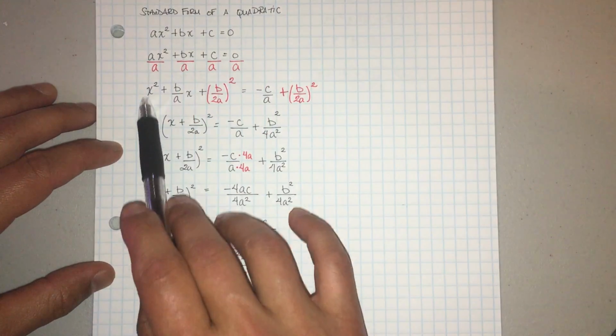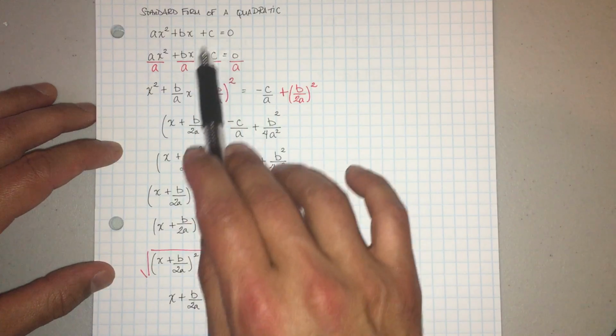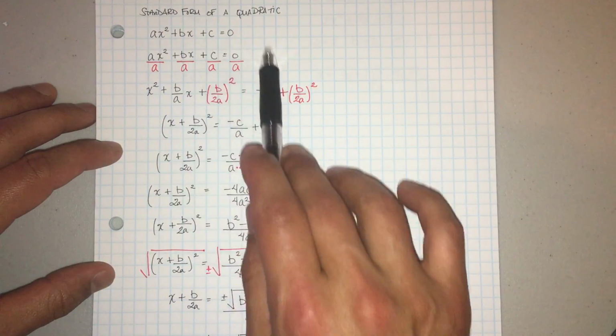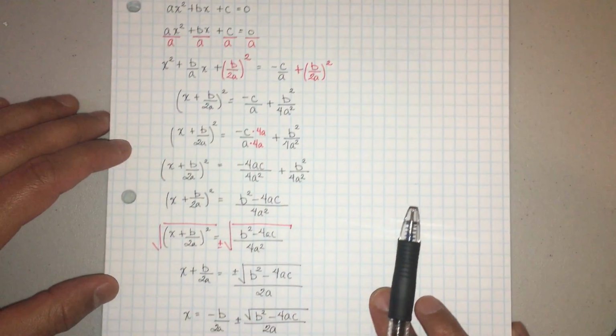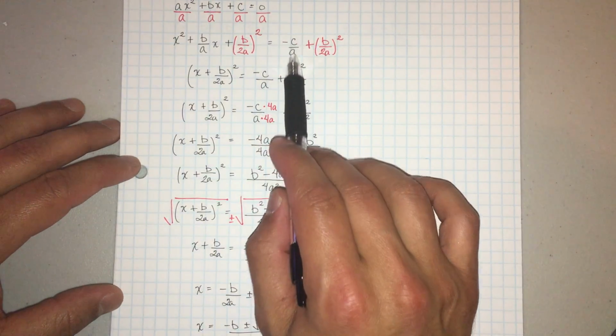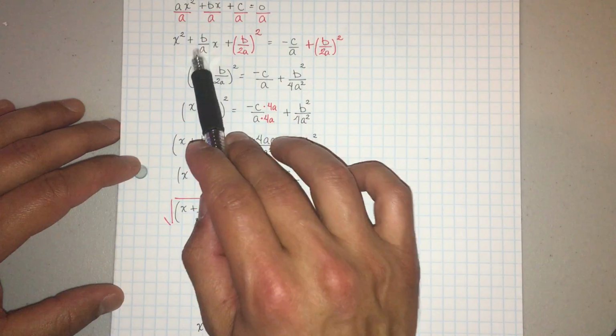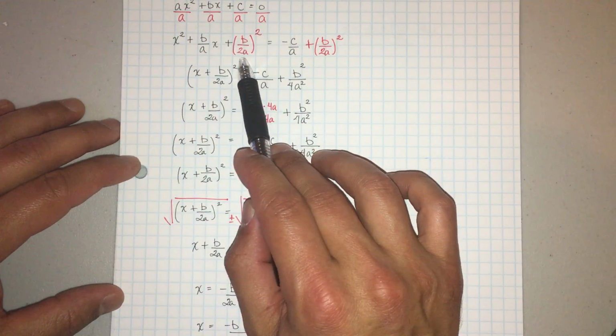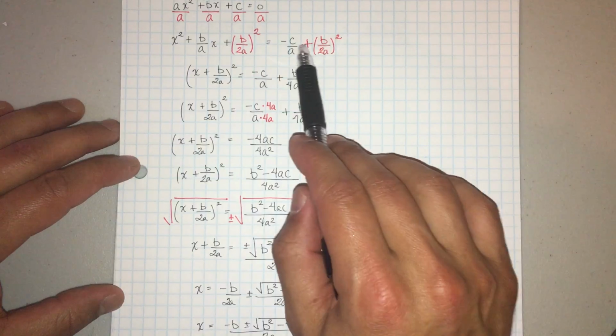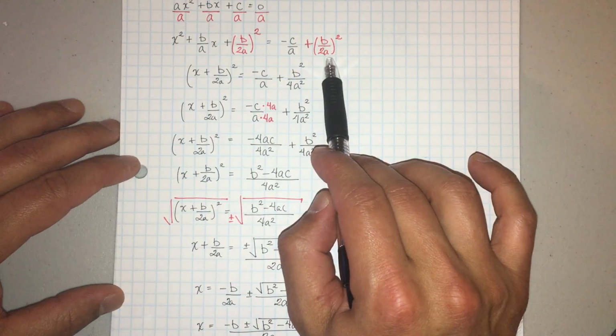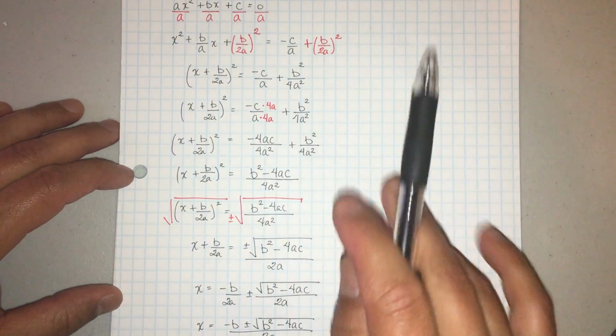Entonces cuando hago eso, se divide y esta c sobre a se mueve a la mano derecha. So we move over the c over a, becomes a negative, se convierte en negativo. Now we take half of the middle, la mitad del medio es b sobre 2a, b over 2a, we square it, lo cuadramos. And then wherever I add on one side, I add on the other side. Agrego lo mismo al otro lado.